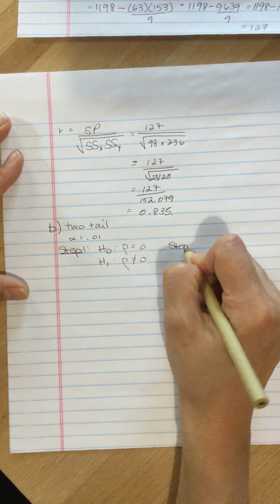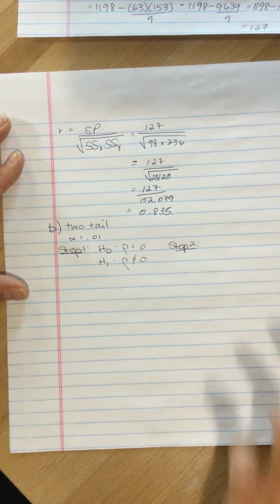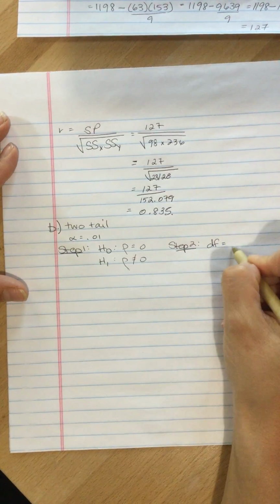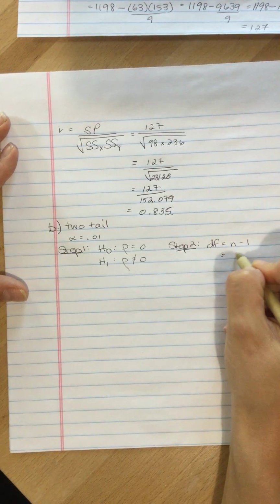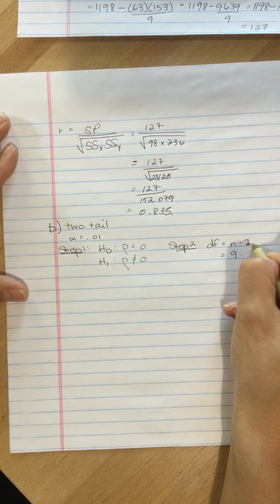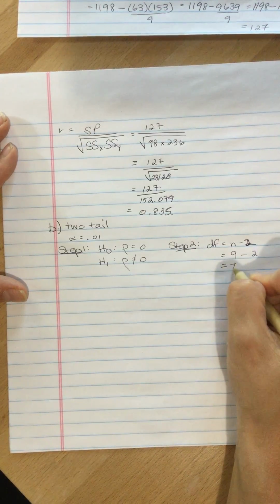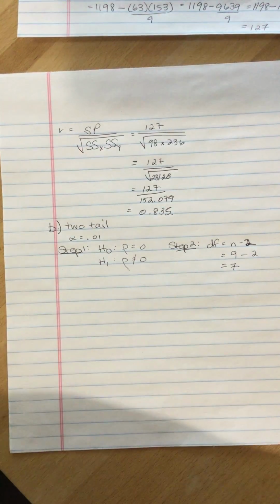Step 2, we need to find the critical values, so we need our degrees of freedom. The degrees of freedom is n minus 1. We had n minus 2, sorry. N minus 2. We had 9 participants minus 2, so our degrees of freedom is 7.